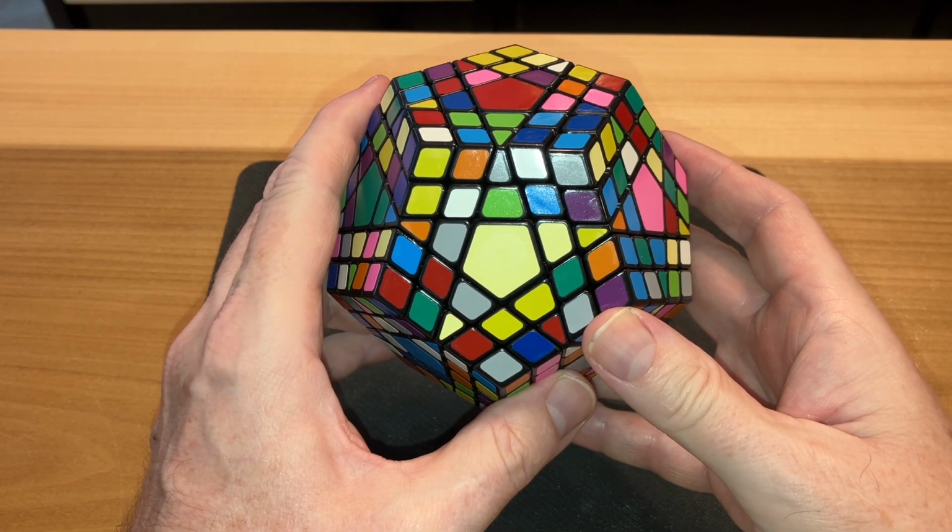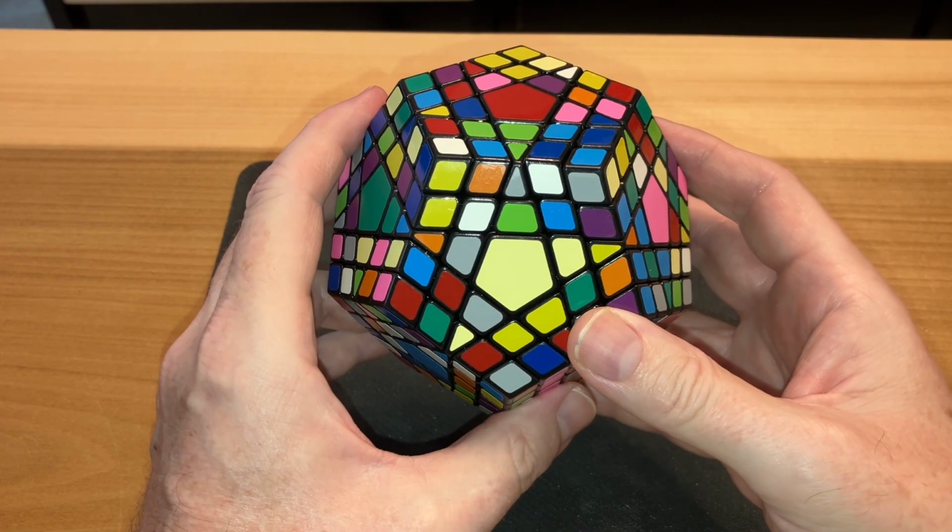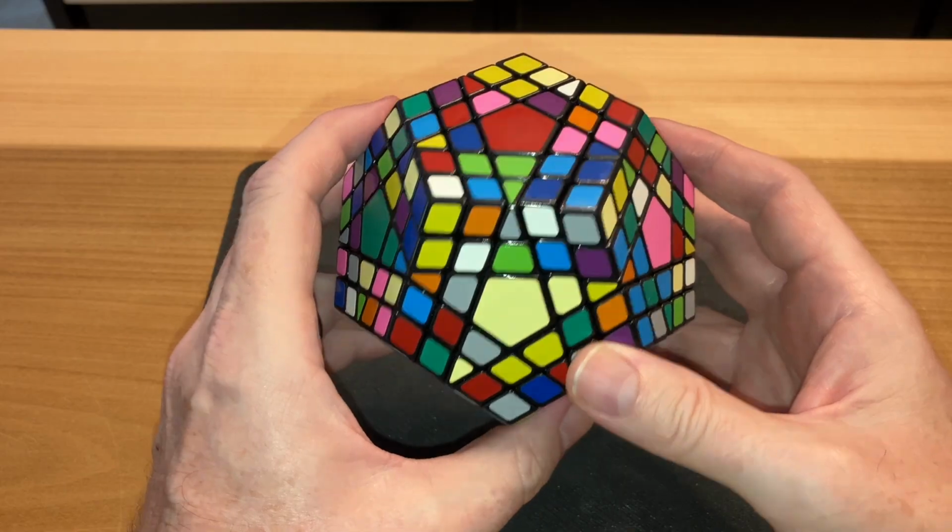In order to prevent this part from becoming too long, I will only be building the first 6 centers and then the last 2 centers. We will begin building the centers, starting with the white center.